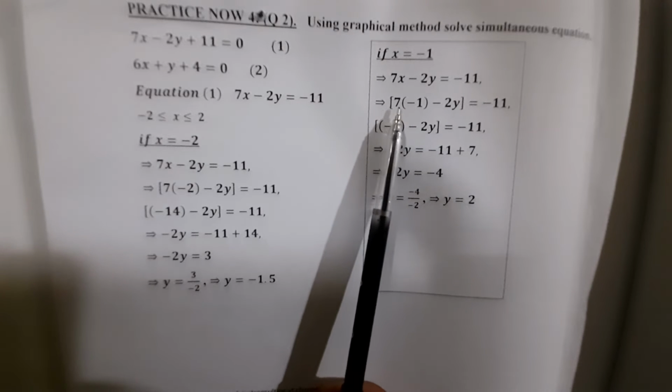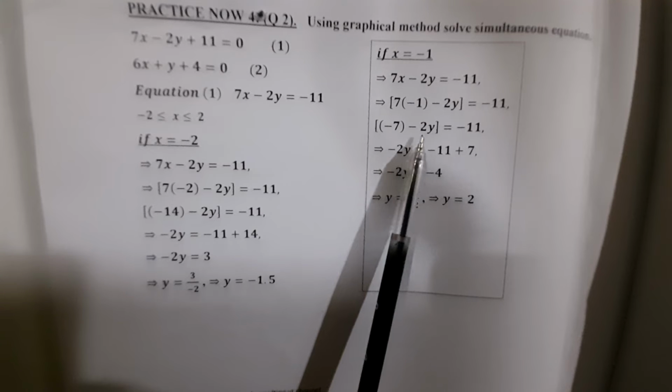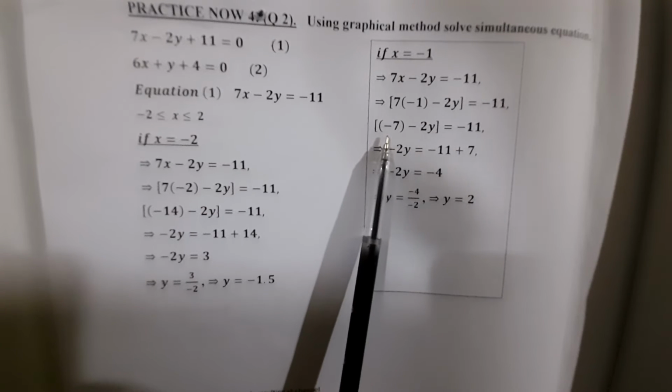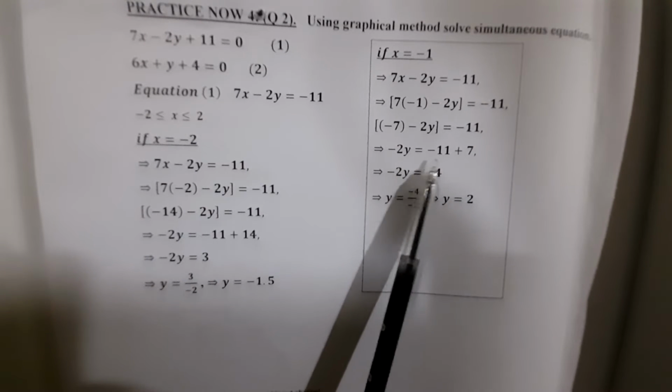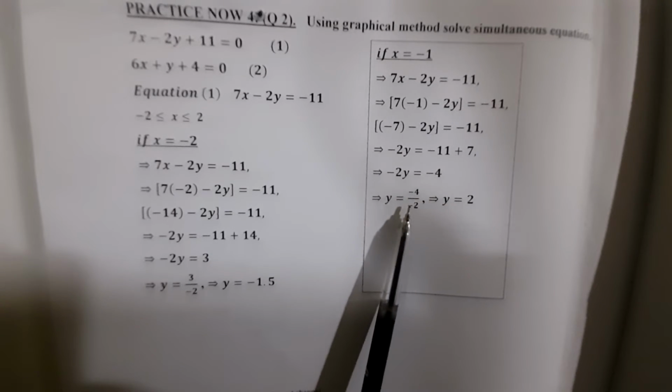Now if x is equal to minus 1, 7 multiplied by minus 1 is minus 7, minus 2y is equal to minus 11. We'll be taking minus 7 to the right hand side, it will become plus 7. So minus 2y is equal to minus 11 plus 7. So minus 2y is equal to minus 4, y is equal to minus 4 by minus 2, y is equal to 2.